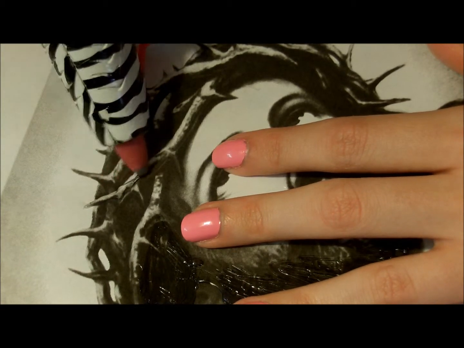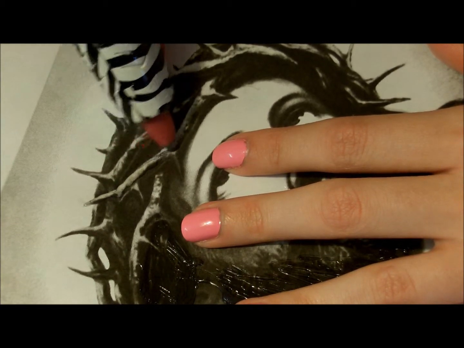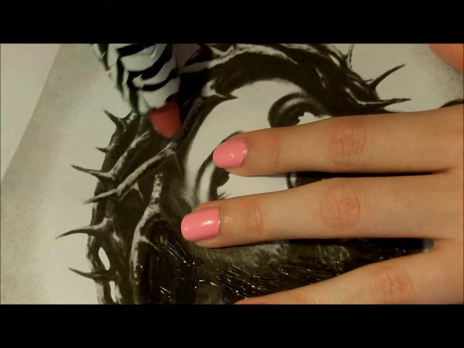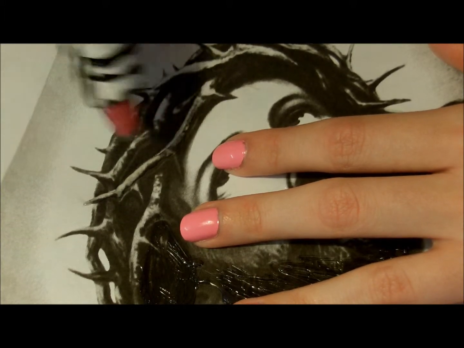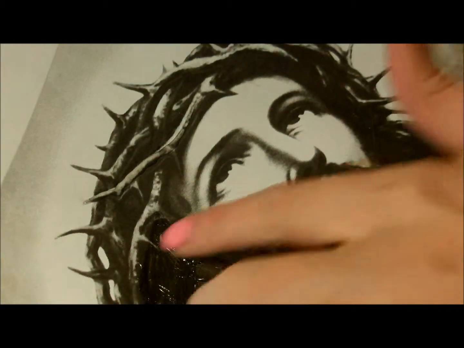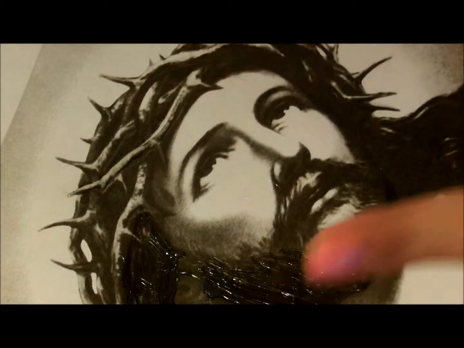And you're just going to trace over the thorn. This is really what's going to take a while, guys. What I did was just go over the parts that came up in white. And you can kind of see it. I mean, it takes a while.